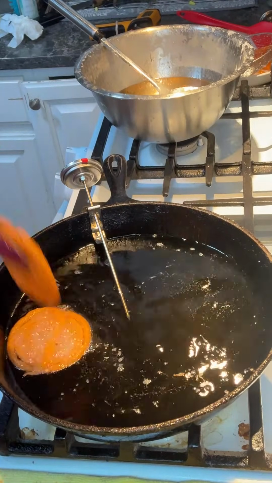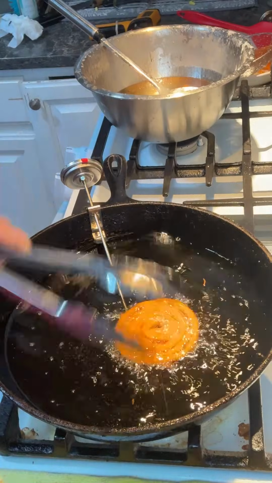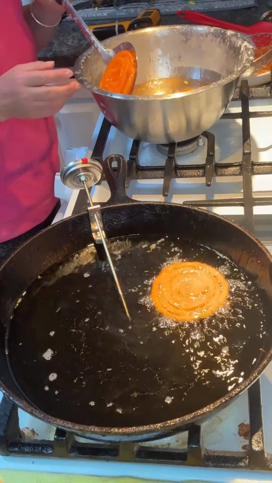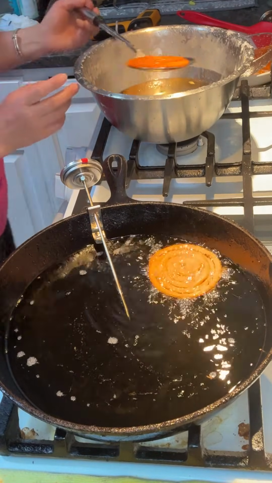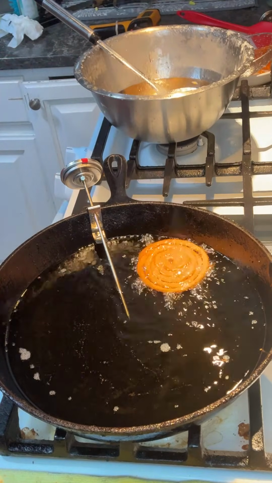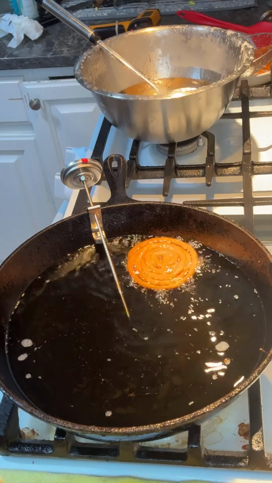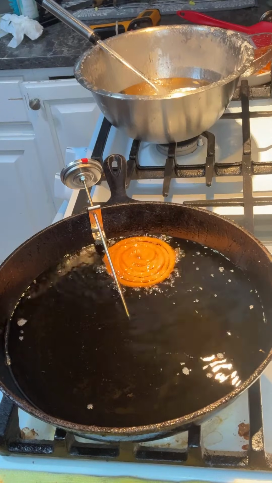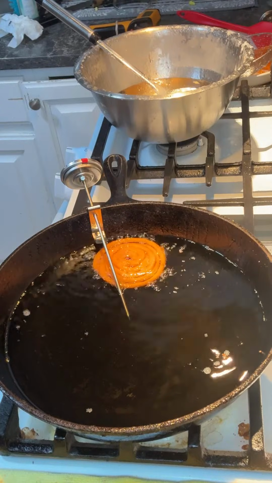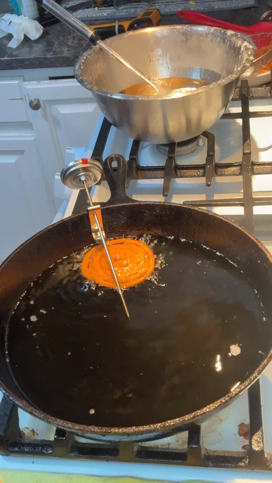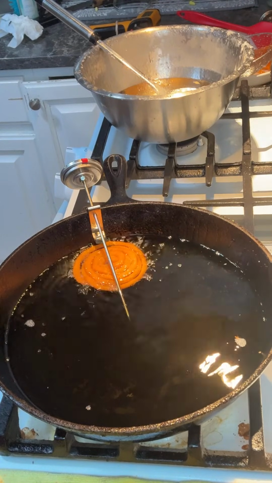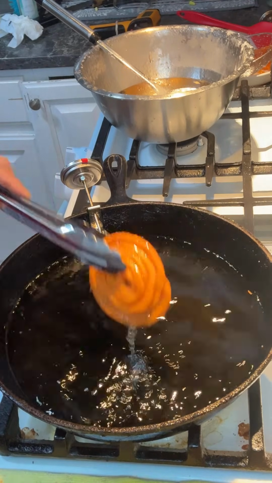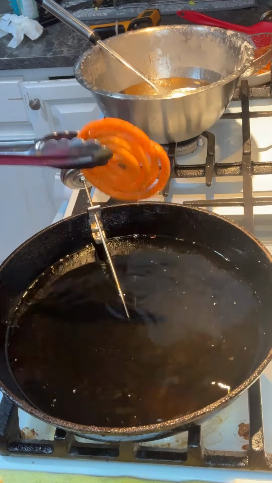Ready. Done. We don't want to fry for too long, otherwise it's going to turn kind of brownish. And we don't want that.